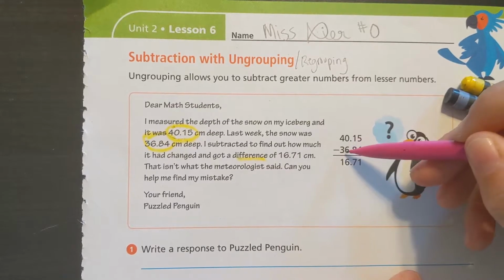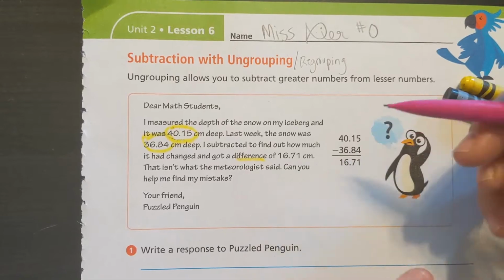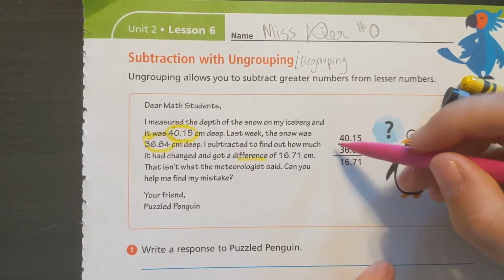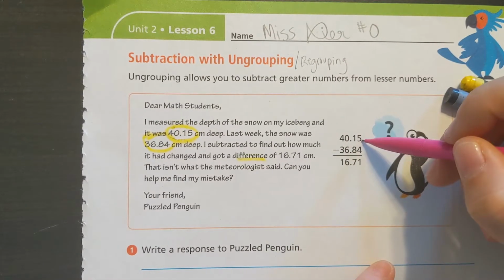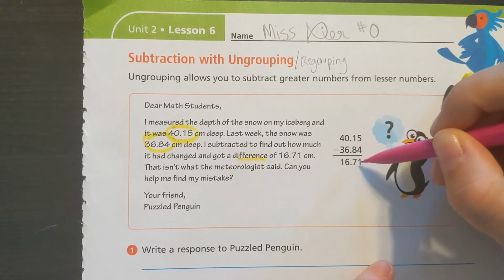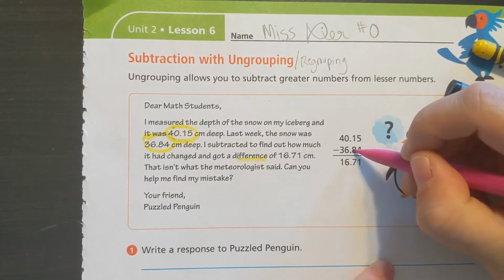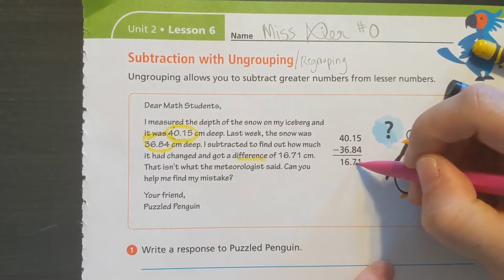Okay, let's take a look. Did he line up the place values? Yes, he's got the decimals buttoned up. Good. Remember last time he didn't do that. Did he start over here on the right? Let's just work through it and see where he made an error. 5 minus 4 is 1. So that's correct. 1 minus 8, he said was 7.